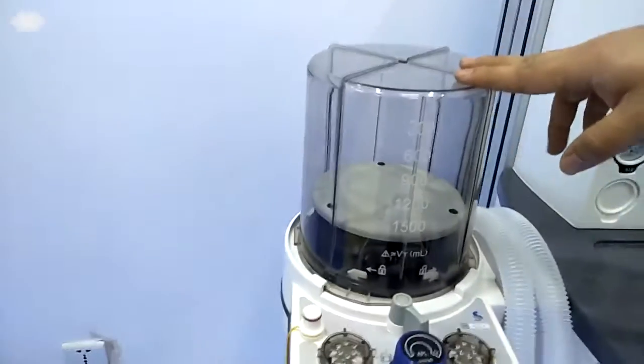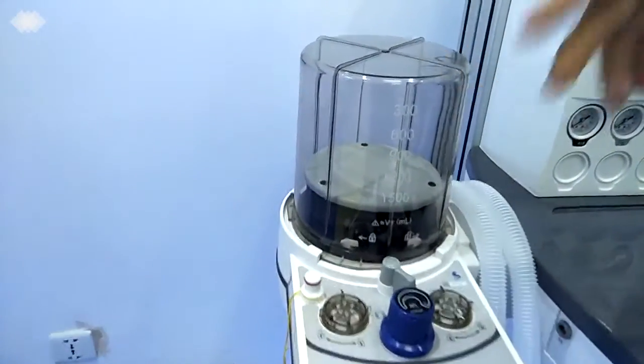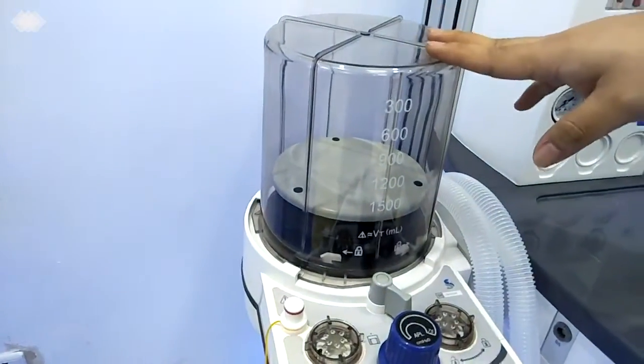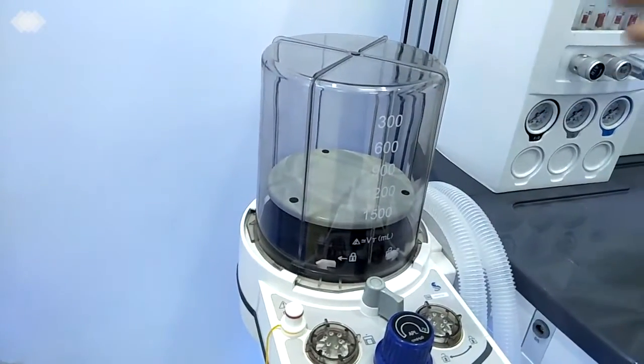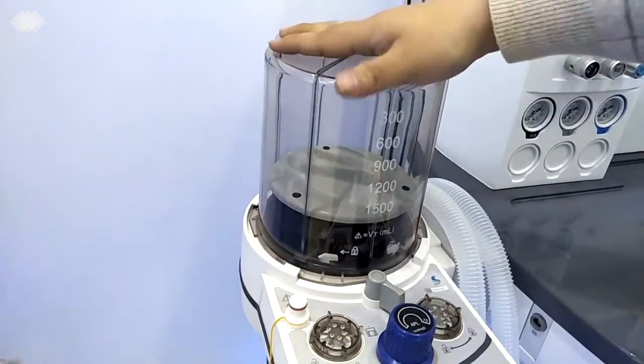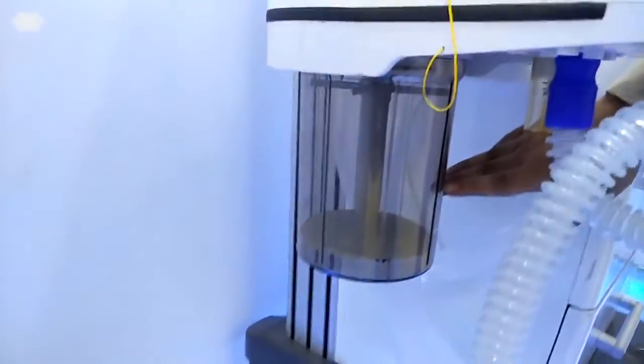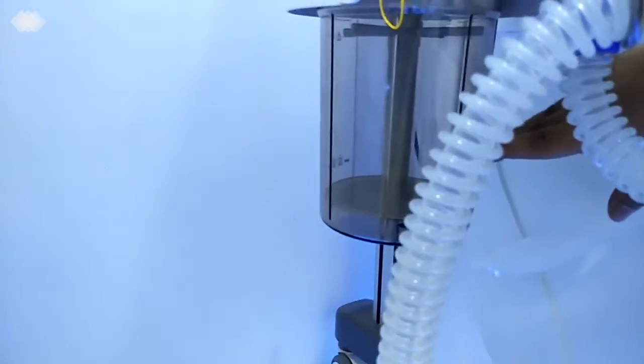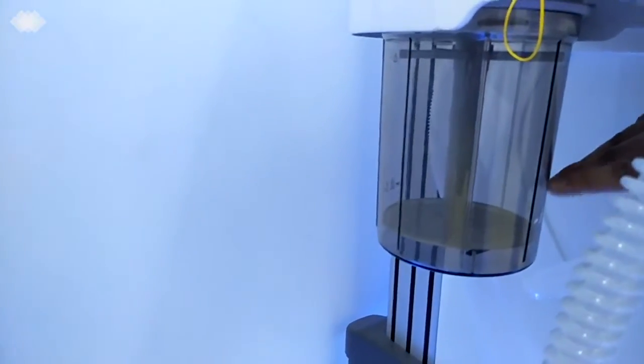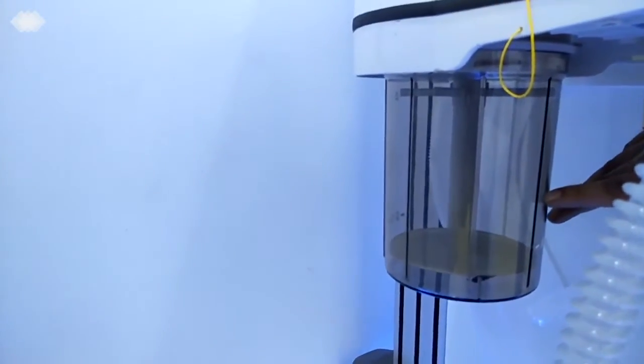Here is the patient circuit. For the patient circuit, we are also using the integrated one. It's never separated, which ensures the machine has no other leakage. So here is the bellows, and below it is the absorber. For this absorber, the volume is 1.5 liters. And once you put in the soda lime, it can be used for at least 6 to 8 hours of operation, with no need for changing.